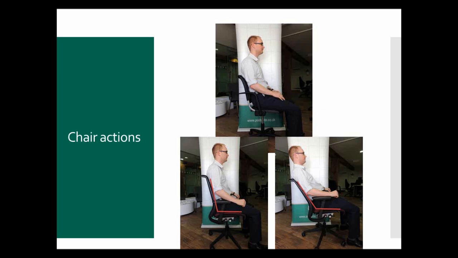Now, in the three pictures on the screen, the top chair has the seat, base and back fixed together. So there is no movement between the two, and the angle between the legs and the back remains constant. If you see the chair below, I've tried to identify it with the red lines. On the left-hand side is the chair in a normal position, where you've got the angle slightly open between the thigh and the back.